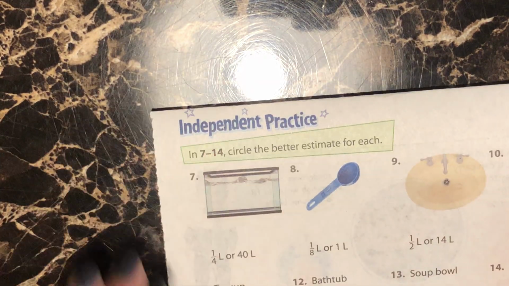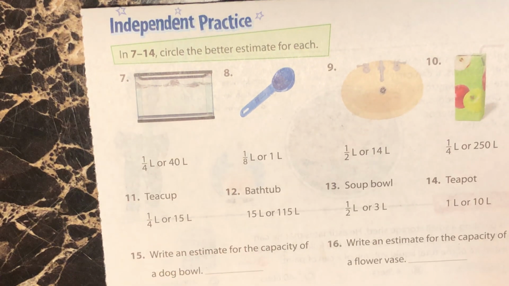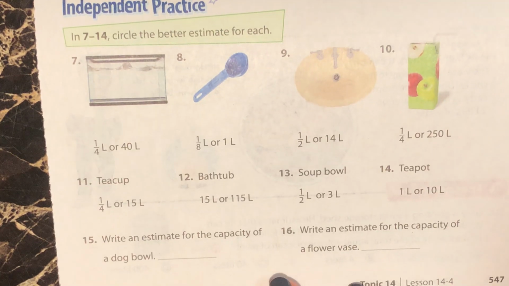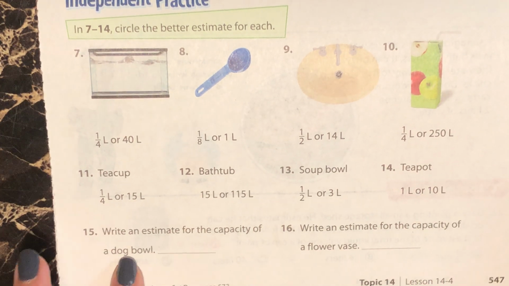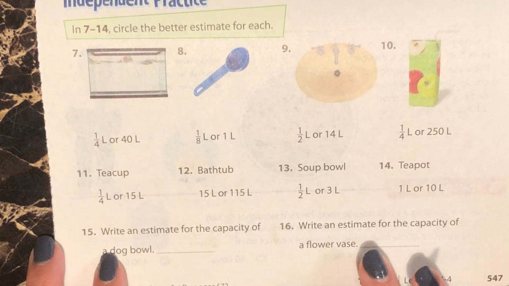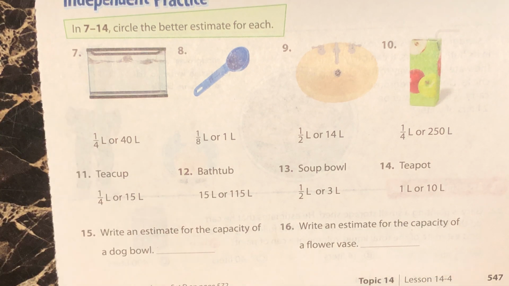So for the next ones on independent practice, I'm gonna fold my page so that you can really go through and look. Okay, go ahead and pause and try to do these. Go through 7 through 14, and you can stop at 15 and 16. Okay, 7 through 14, go ahead and pause.